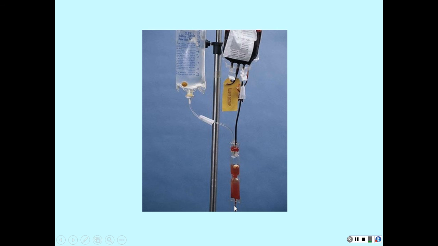I'm sorry, you were talking about the blood, not the saline per se. But if you don't think you have enough here and you may get air down in here, you can squeeze that and pull your blood on down, just like you did with your saline.